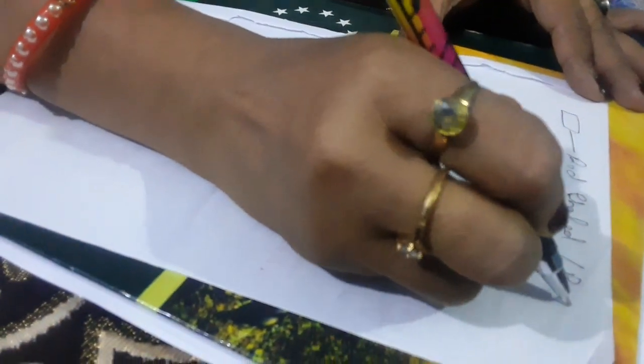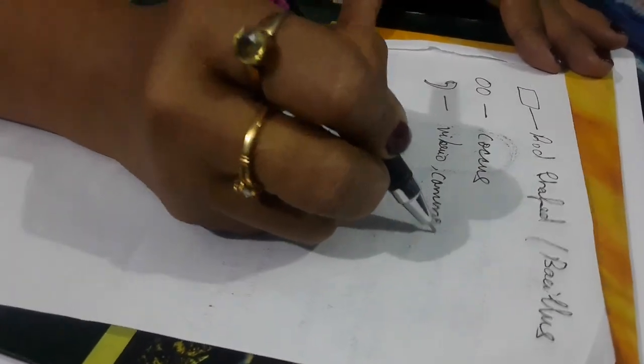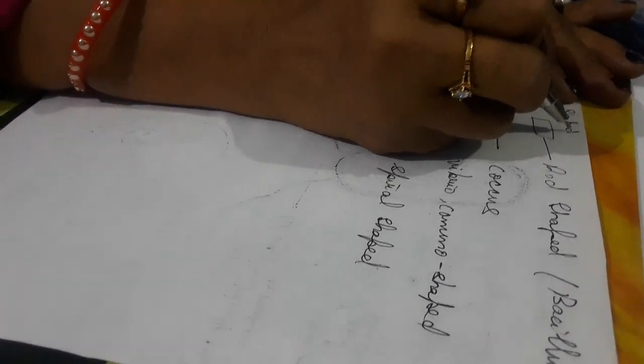As you have studied in the previous classes, in class 9 and all, you must know that bacteria can be grouped on the basis of their shape into 4 types. Let me show you. First, rod shaped bacteria, which are referred to as bacillus. Then you have coccus, a round shape. Then you have vibrio, that is comma shape. And then you have spirillum, or spiral shape. These are the 4 types of shapes of bacteria. Clear?